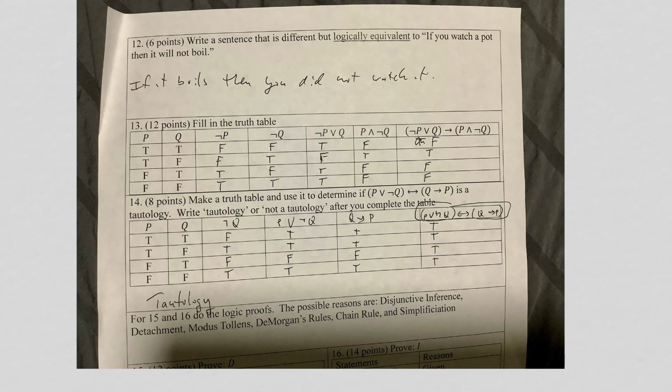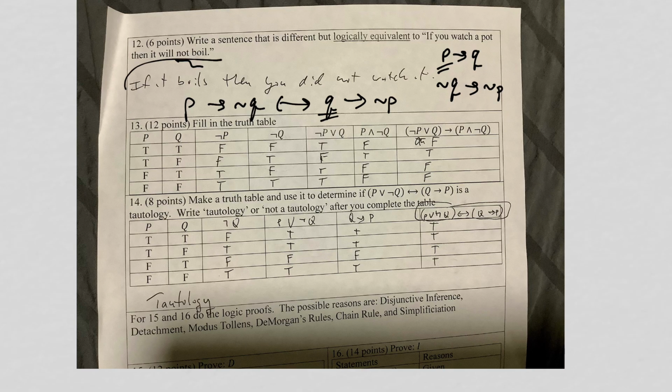Okay, let's look at the second page. Logically equivalent, they're basically asking for the contrapositive, which is logically equivalent to the original. So if I say, if you watch a pot, so I'm telling you P implies not boil, which is not Q. So we want to turn it into the contrapositive where we reverse the direction and we negate both things. So that would say, if it boils, then you did not watch it.